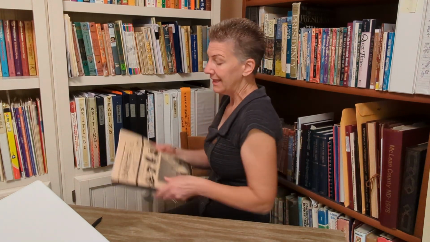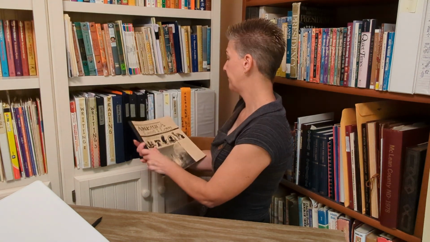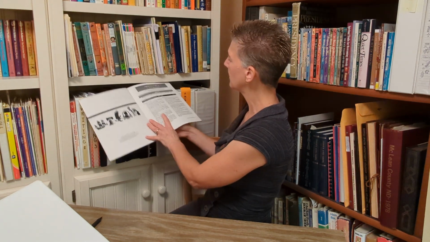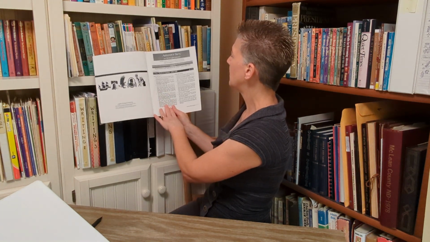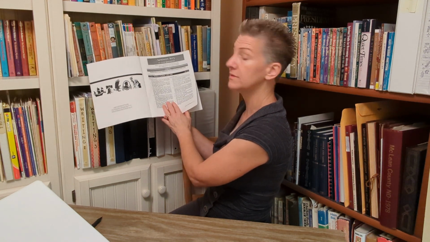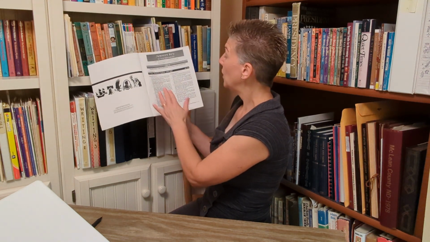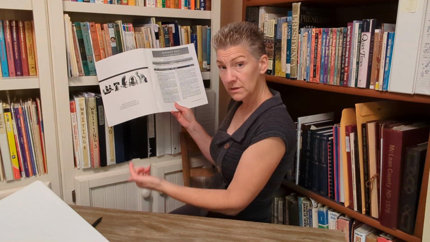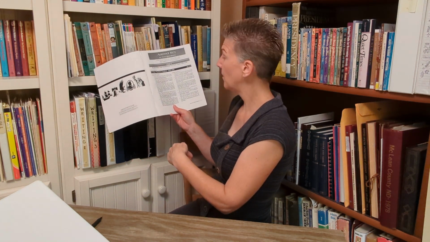Now, this is the answer key for that textbook, the answers for the checkups. You as the teacher can correct the checkups, you and the student can correct them together, or you can have your student do it.